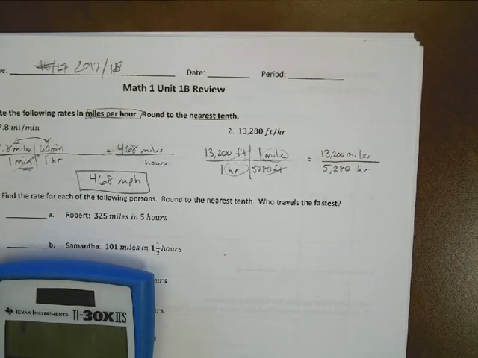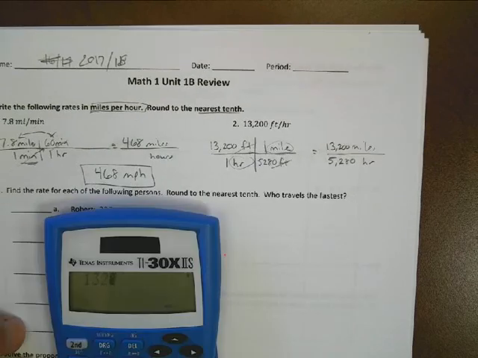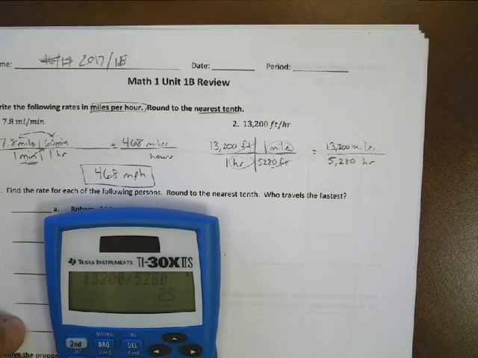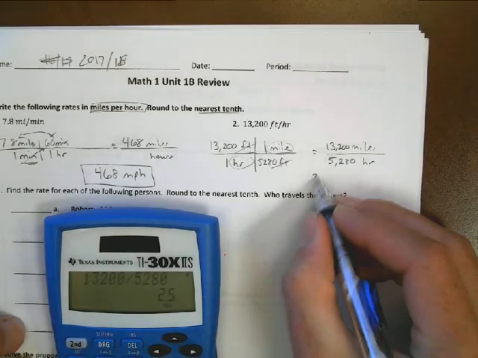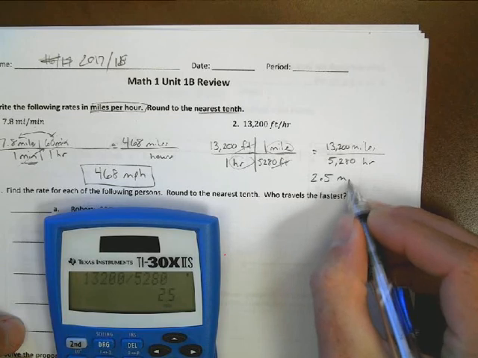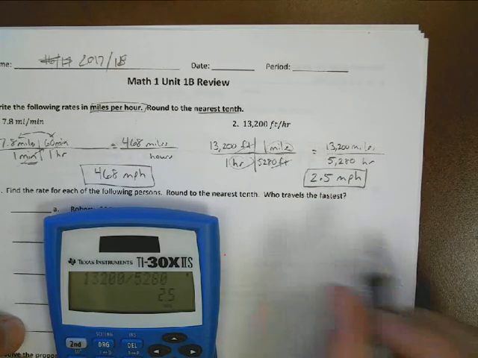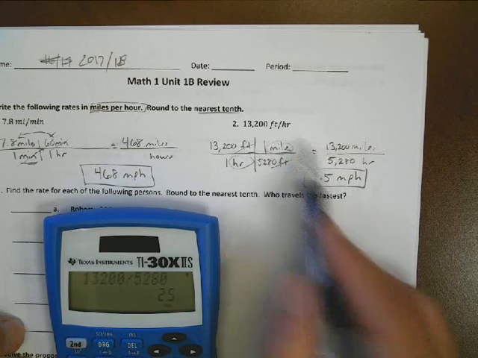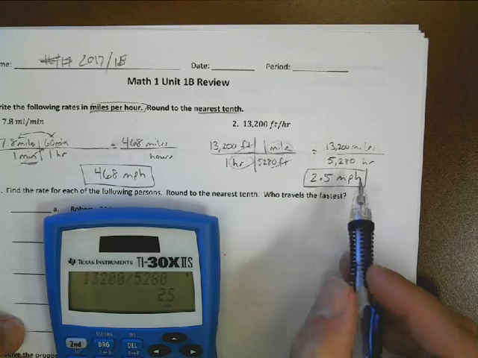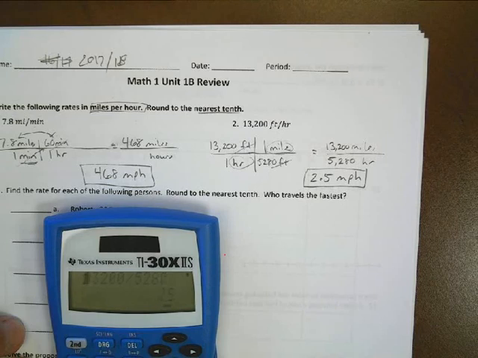So I do 13,200 divided by 5,280, which gives me 2.5 miles per hour as my solution there. So 13,200 feet per hour can also be written as 2.5 miles per hour. Alright, and that's number 2.